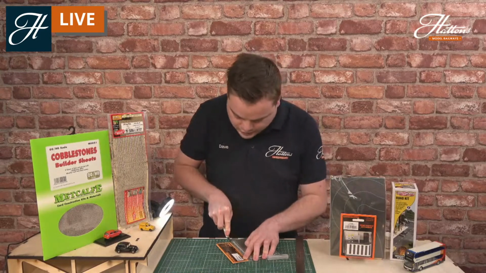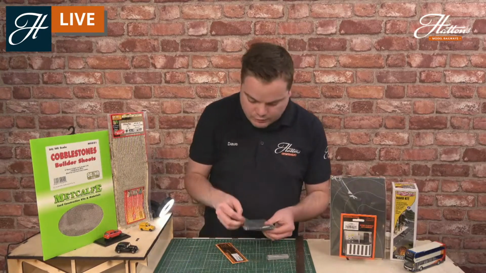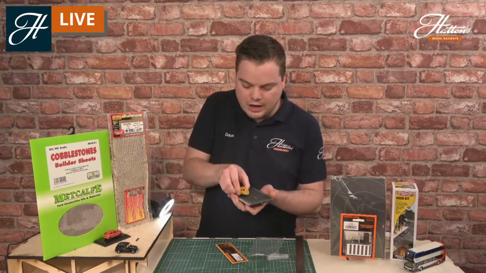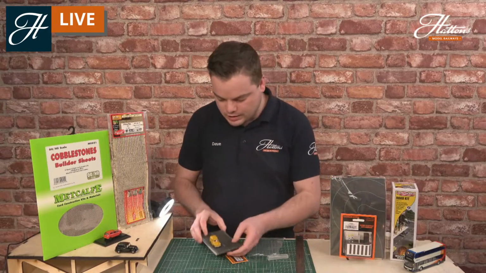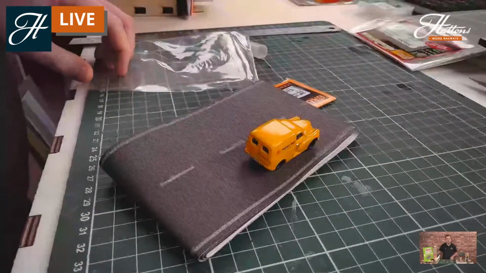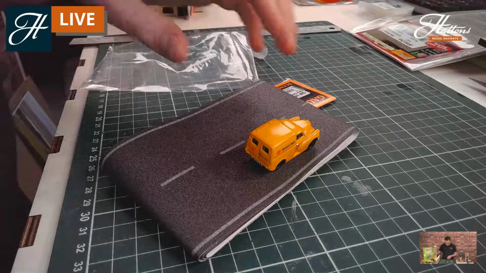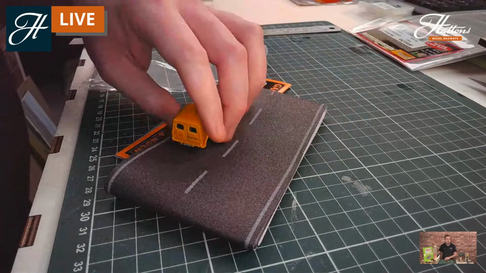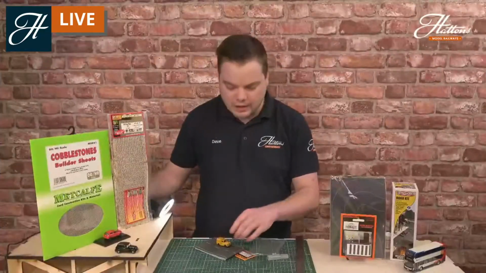It does come pre-sized to fit most UK road vehicles. It's always good to have a couple of die-cast cars to hand to make sure we've got our dimensions right. I've put my little car on there and it's absolutely a-okay on both lanes. So let's get started.